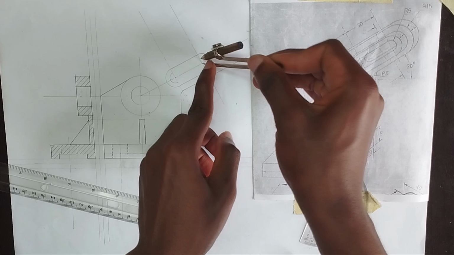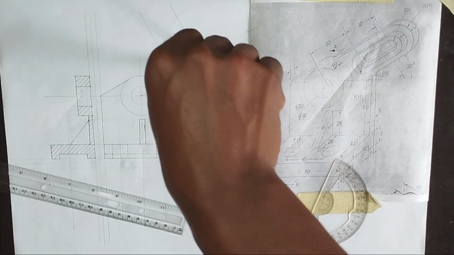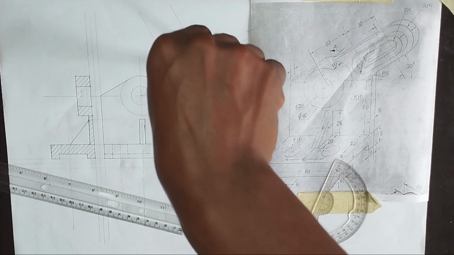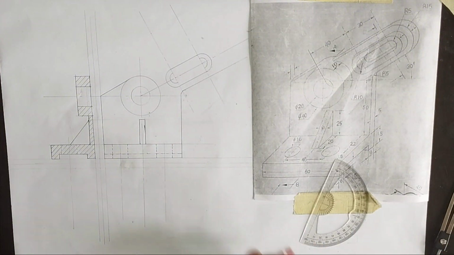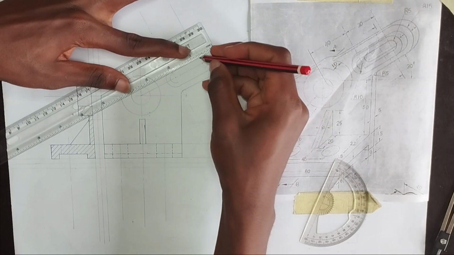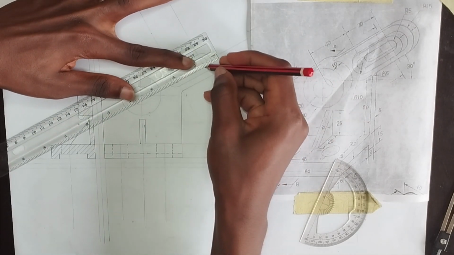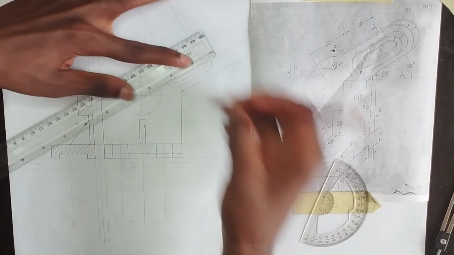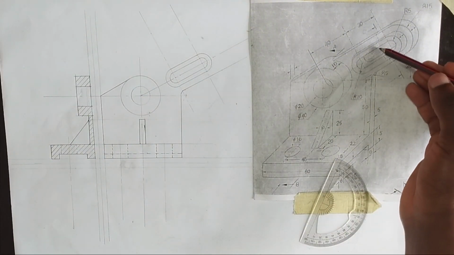I'll place it at this point also, then draw an arc like this. Okay, then draw an arc like this. Now I'm going to what? Draw like this, and then join these two parts together like this. So that is for this particular place.